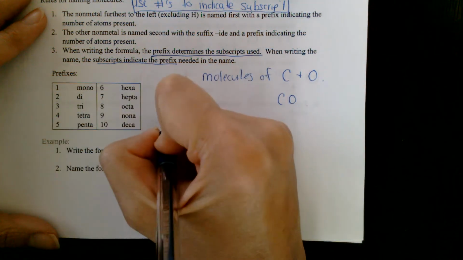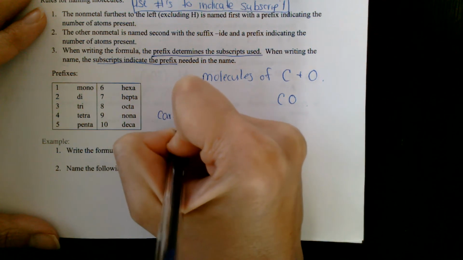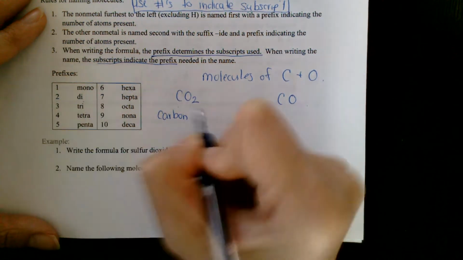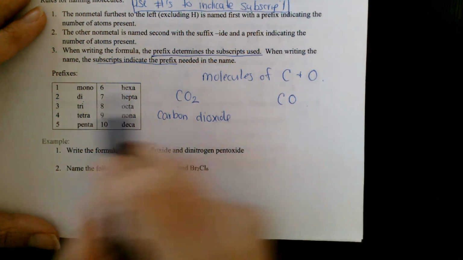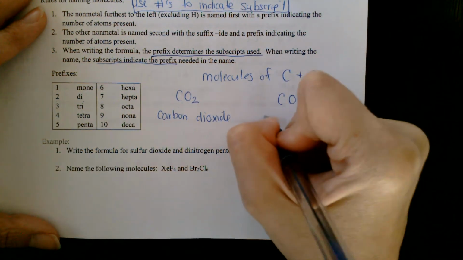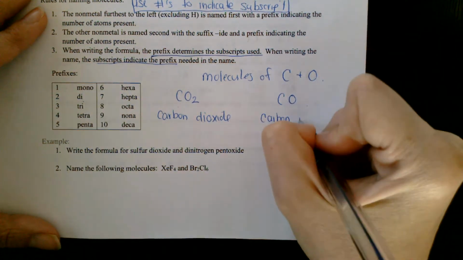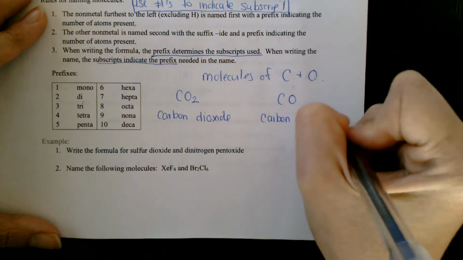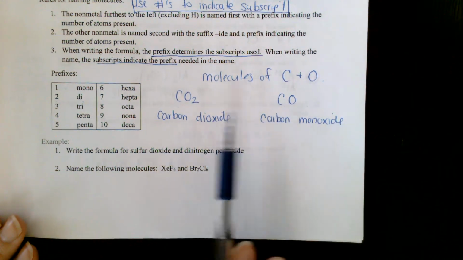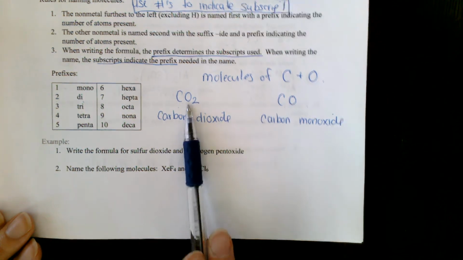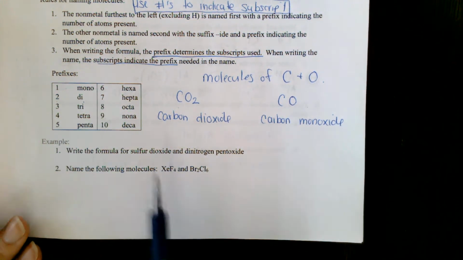So mono is 1. When it's the first one, we don't indicate that, so we know this is carbon. And the prefix 2 is di, so we have dioxide. Same thing here: when mono is the first one, we don't include that. We have carbon, and since we just have 1, we have monoxide. Okay, 2 different compounds with 2 very, very different properties. This one with 2 oxygens, this one with 1. So we do indicate that in the name.